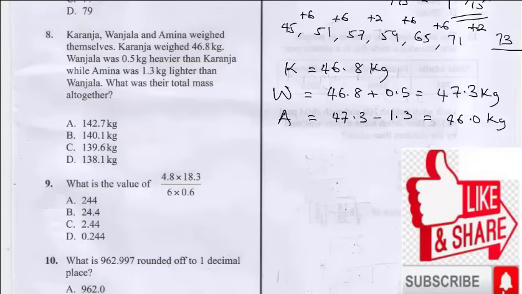So the question says, what was their total mass? So in order to get their total mass, all I need to do here is sum up 46.8 plus 47.3 plus 46.0.